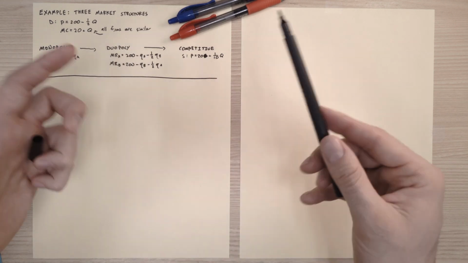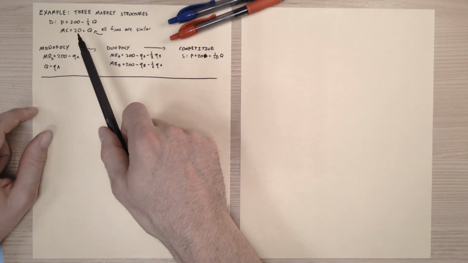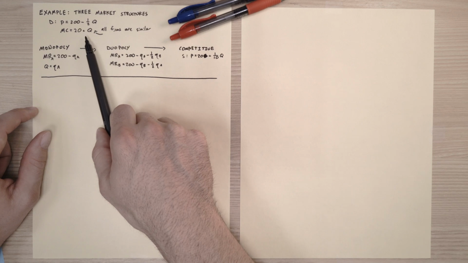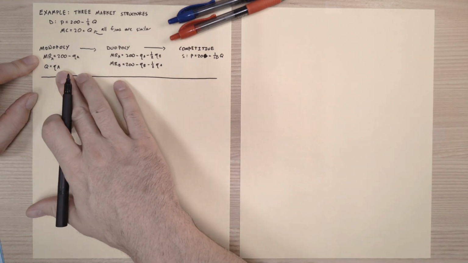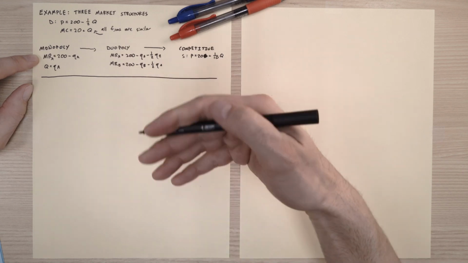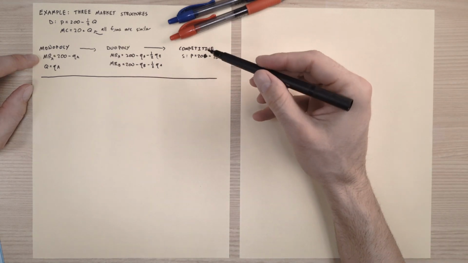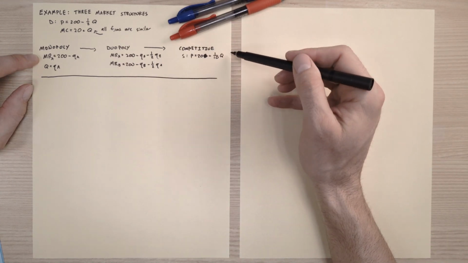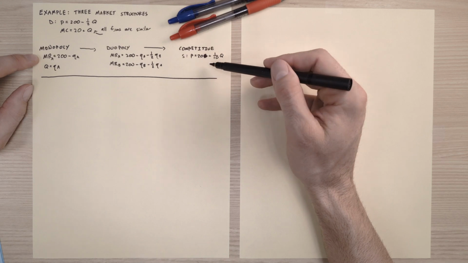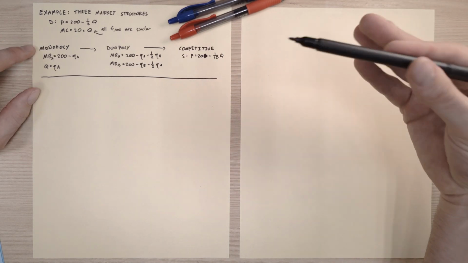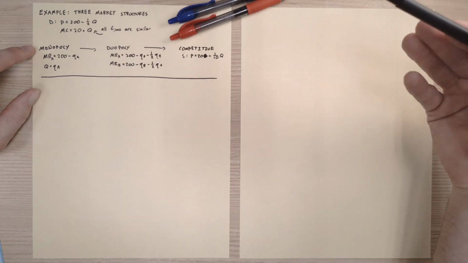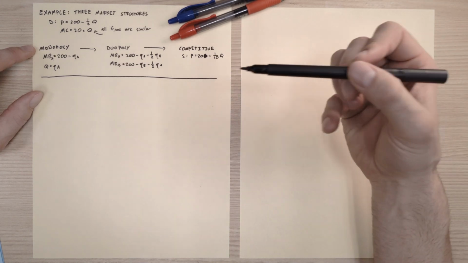So no matter how many firms are in the market, they all look identical, and they all have this exact marginal cost curve. But what we're going to do is start off in a monopoly, and then we're going to jump to a duopoly, so one firm entering. And then we're going to consider the long run competitive market. So a bunch of firms entering, and what does this do to the firm and to the market?